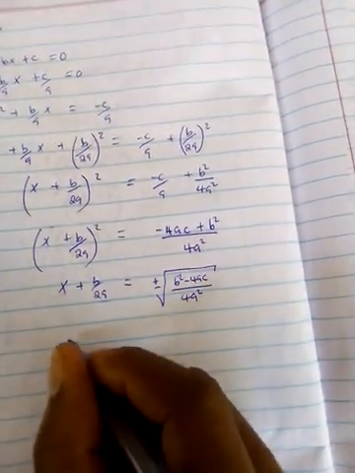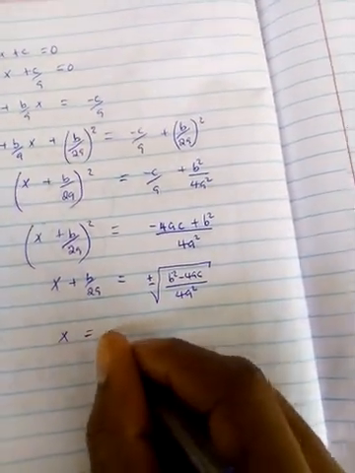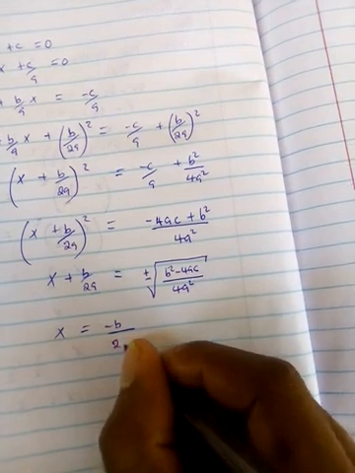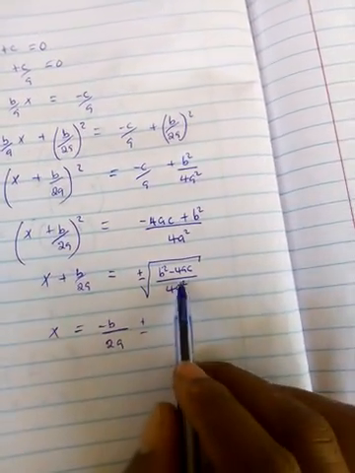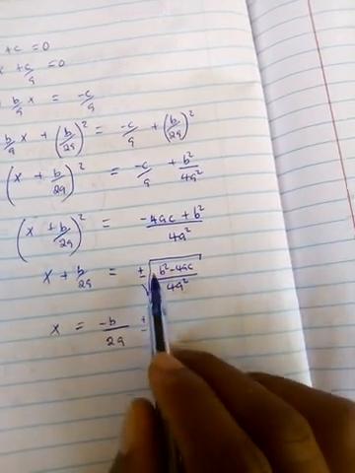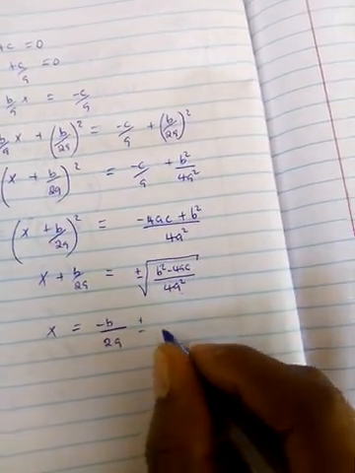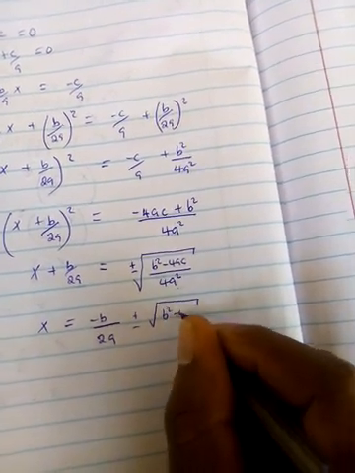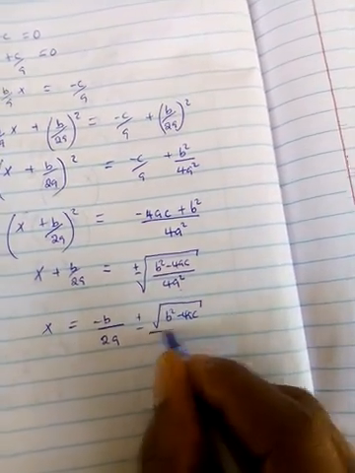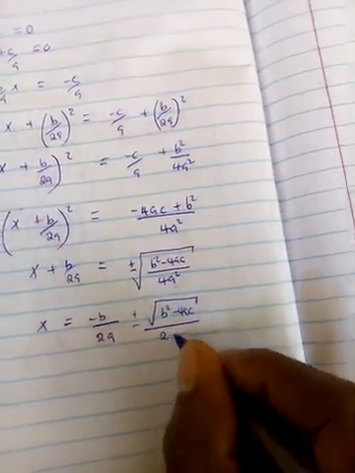I take this to the other side, so x is equal to negative b out of 2a plus or minus the square root of the upper part, b squared minus 4ac, divided by twice a.